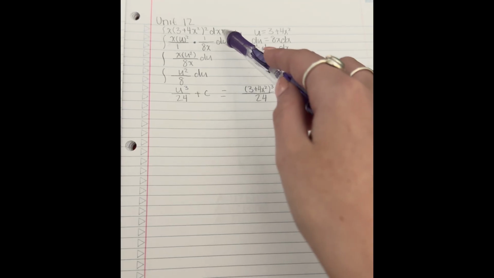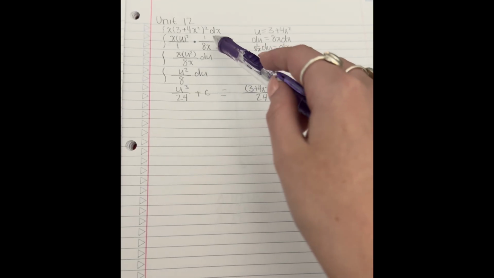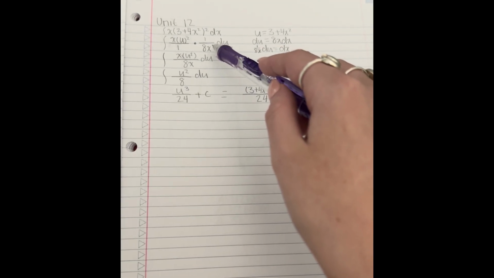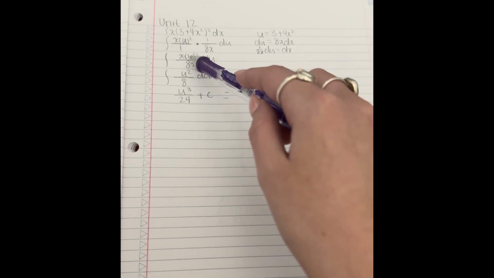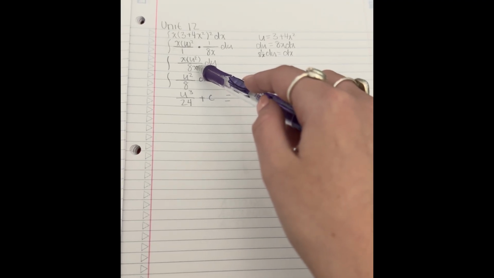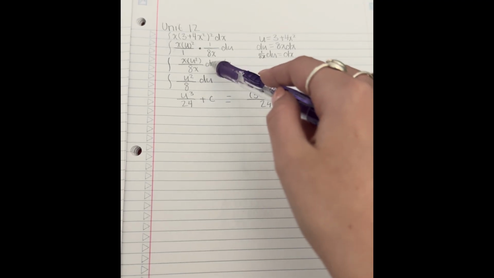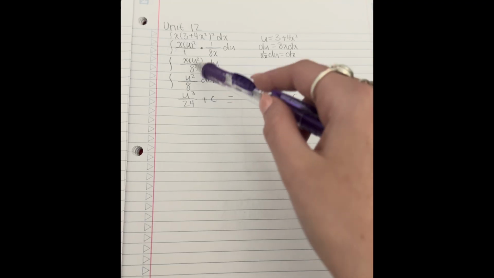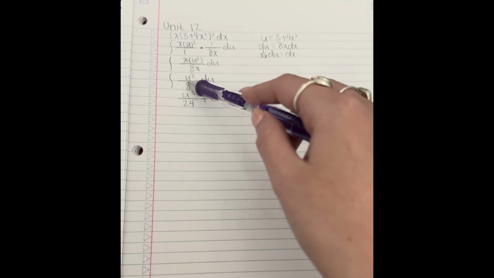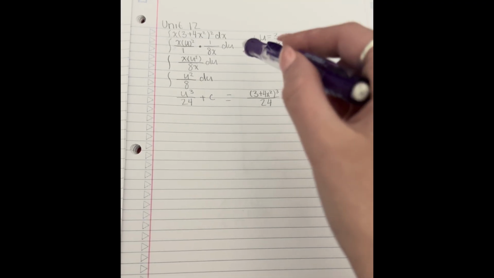And then we put du. And then you can simplify that down to x times u squared over 8x du, and we can cross out the x's, which will leave us with u squared over 8 du.